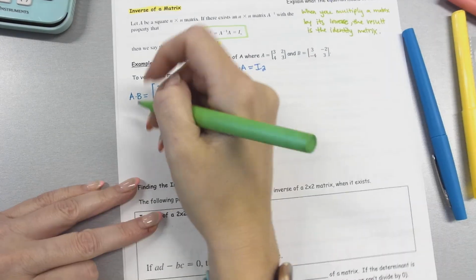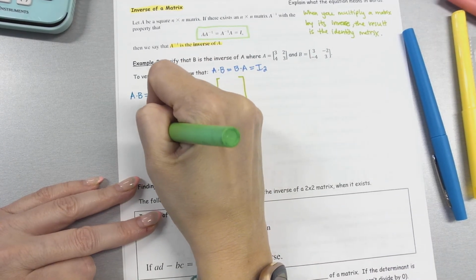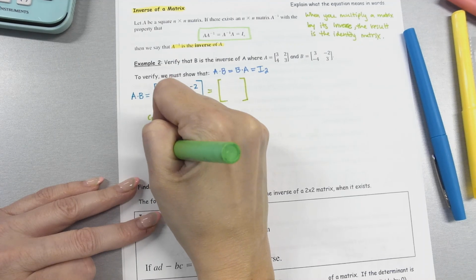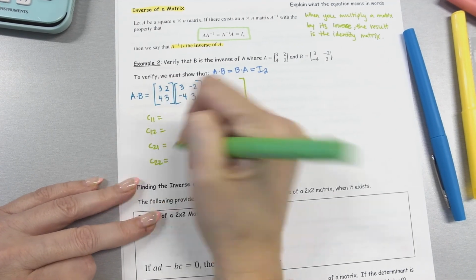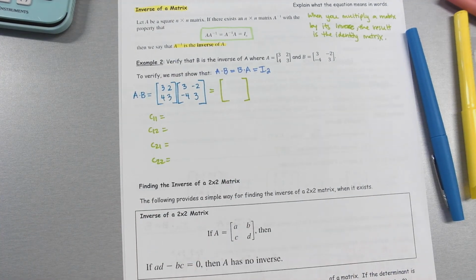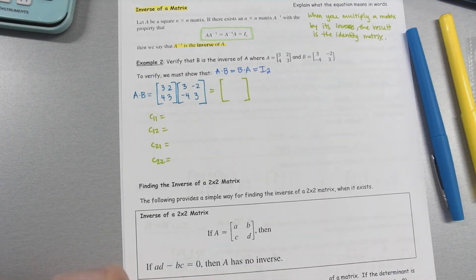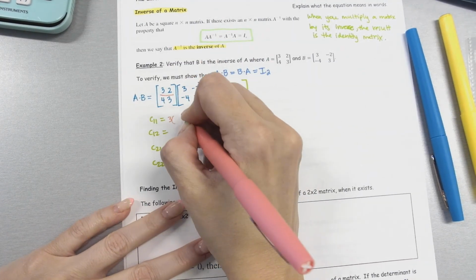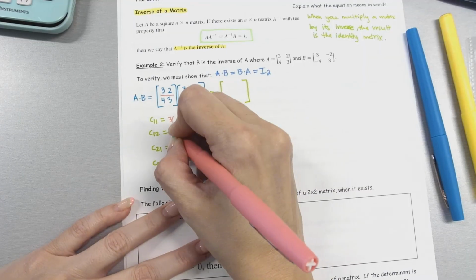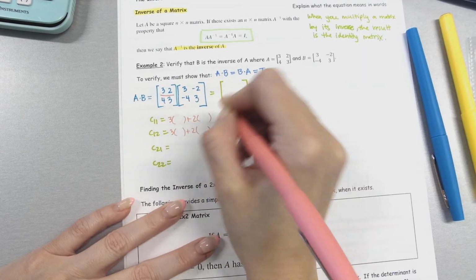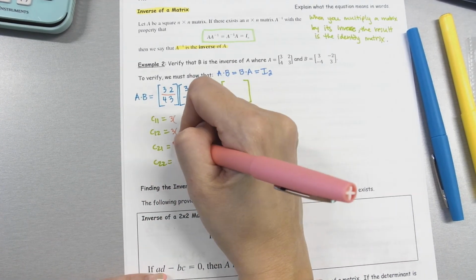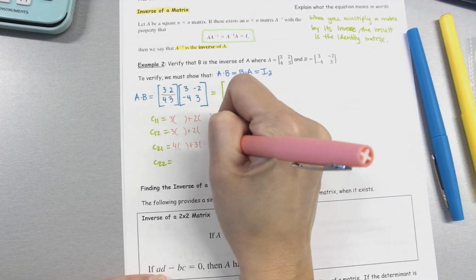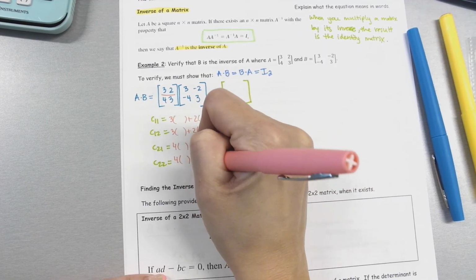Okay, so all we have to find here is the C11, the C12, C21, C22. So like I said, the fastest for me is to take the row, because I know I'm going to be using that row twice. And then here it's row 2, so it's 4 times something plus 3 times something.